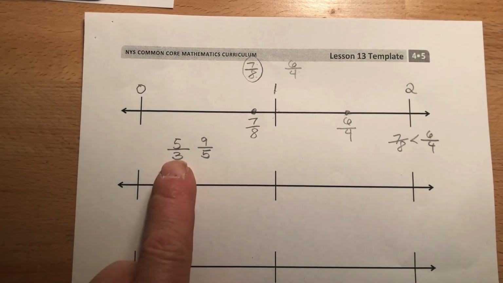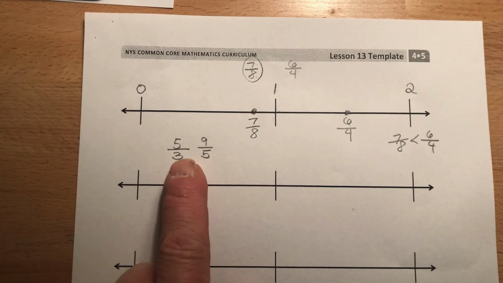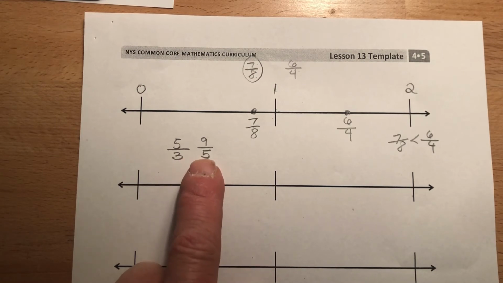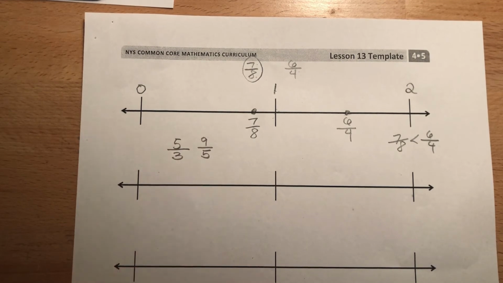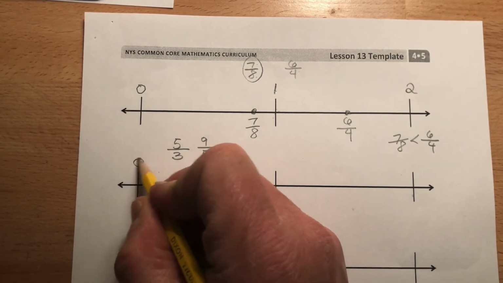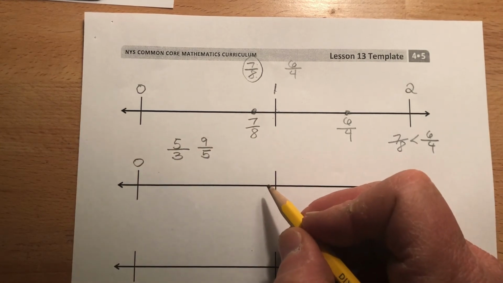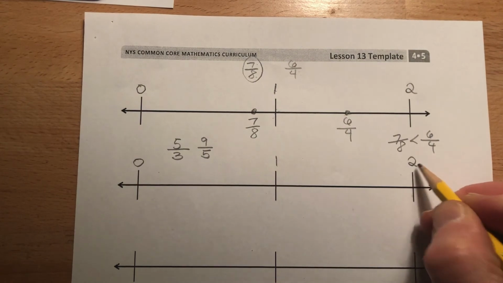So I need to know, all right, both of these fractions are greater than 1. And I know they're not greater than 2 because the numerator isn't over double the denominator. Okay, so we're going to set our fractions here at 0, 1, and 2. Okay?